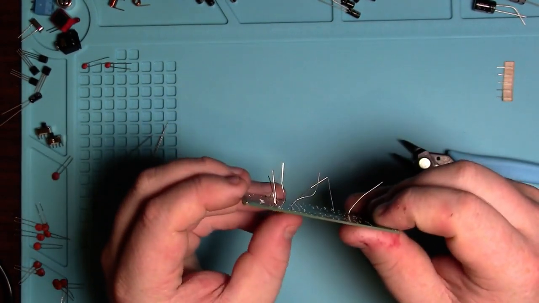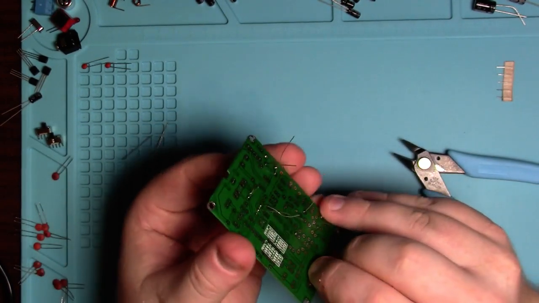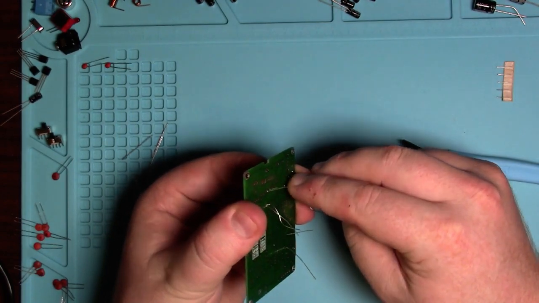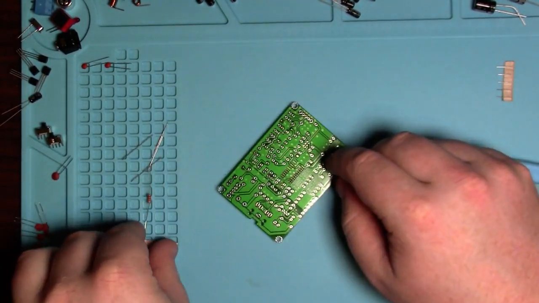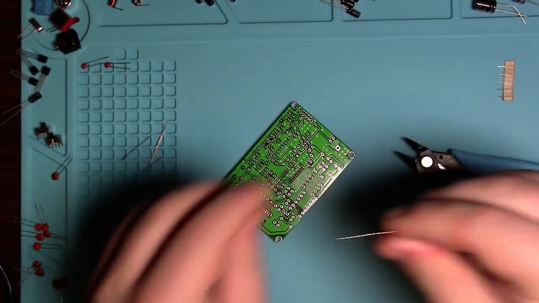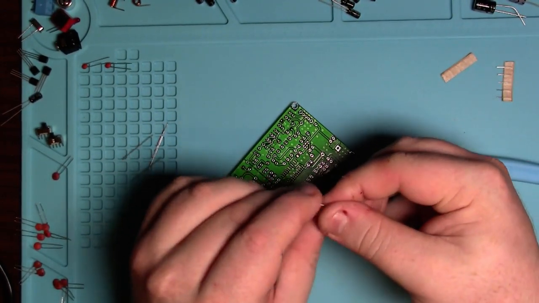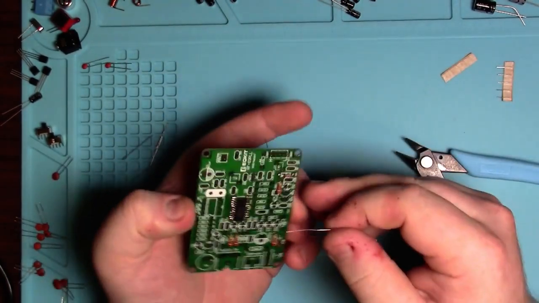This kit doesn't give you any spares, so we know when we've placed all the components and we don't have any left. So it makes it easy to figure out, you know, if you have an extra resistor, well, that means there's a place to put it.